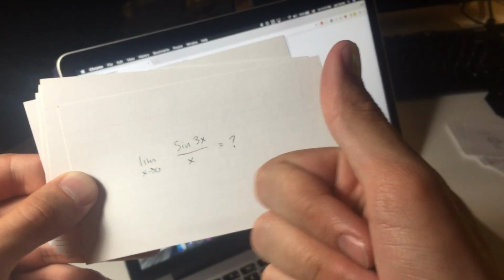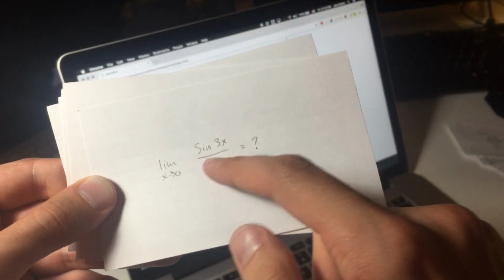So there's a technique to change these and be tricky and try to get you guys, and then there's a way to solve them. You make them look like something you already know and understand.